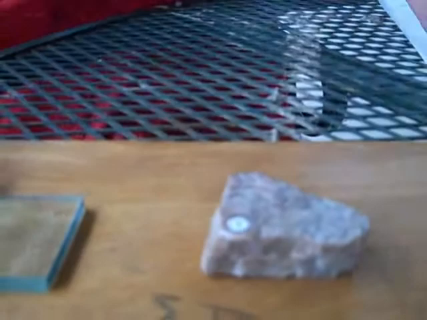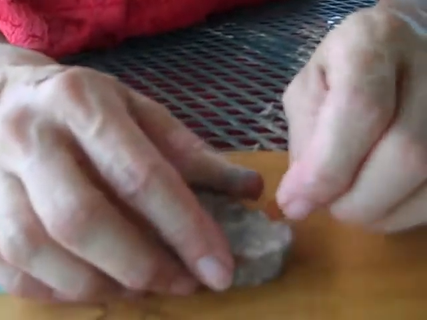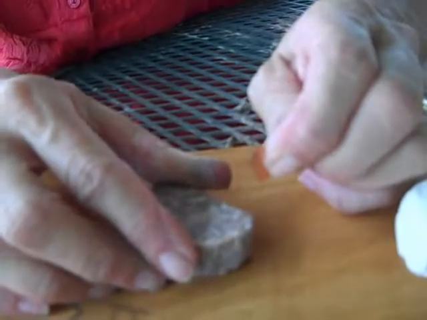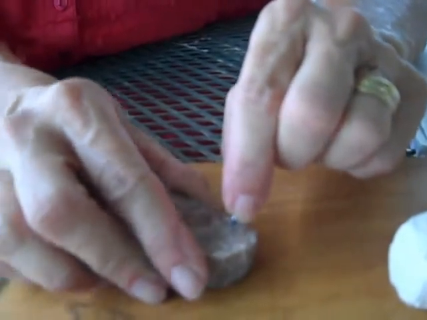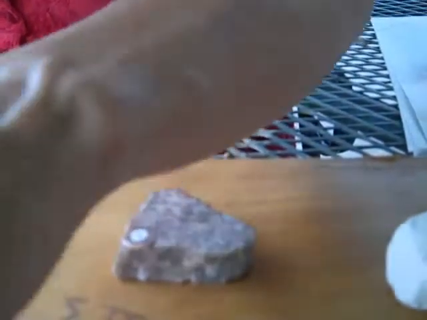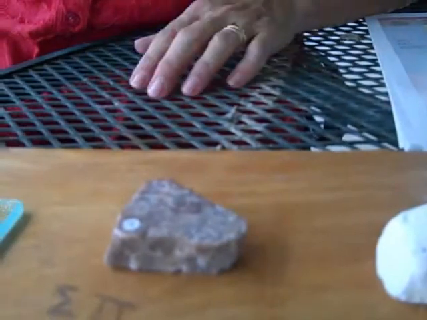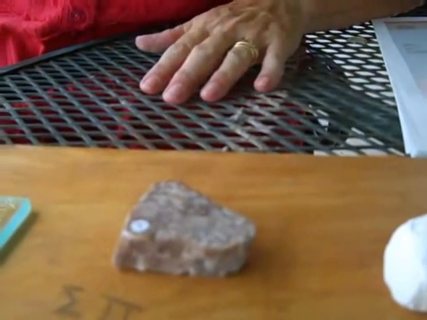Then you're going to use that to narrow down your choices. You have some other things here to scratch it with, and you can certainly use this little piece of copper. Try to see if it'll scratch the surface of this mineral. You can use this iron nail, see if that'll scratch it, and then look on your Mohs hardness scale to see where the hardness of this mineral might fall. That's going to tell you how hard it is.